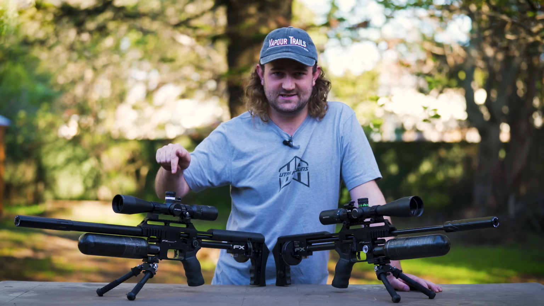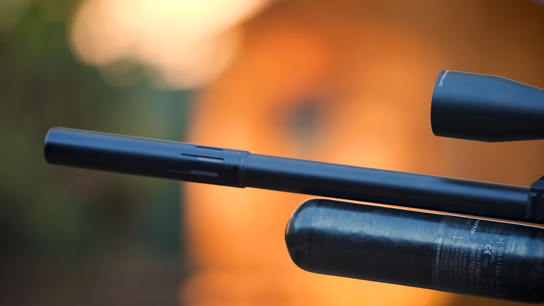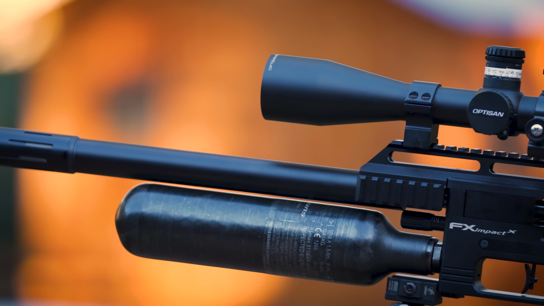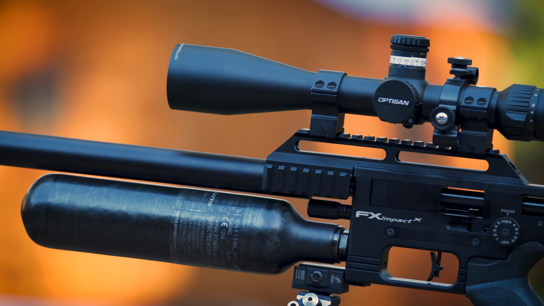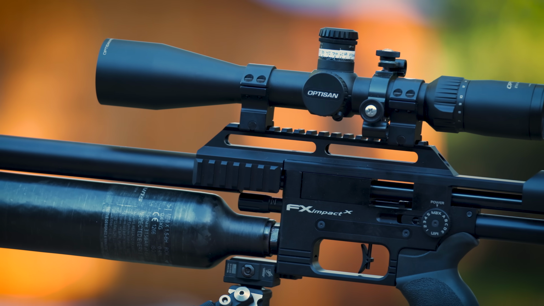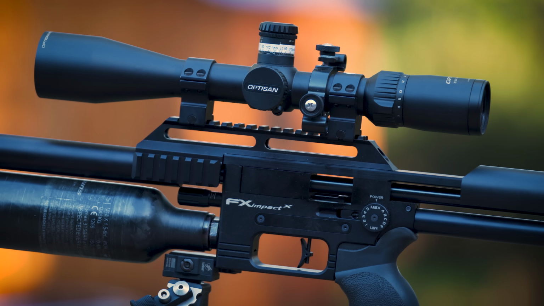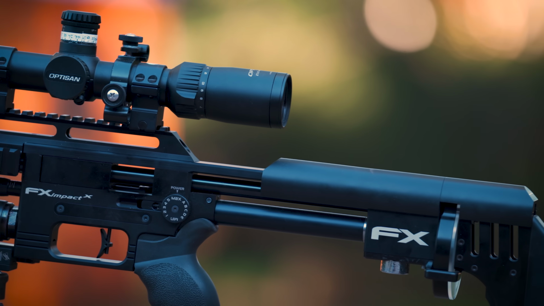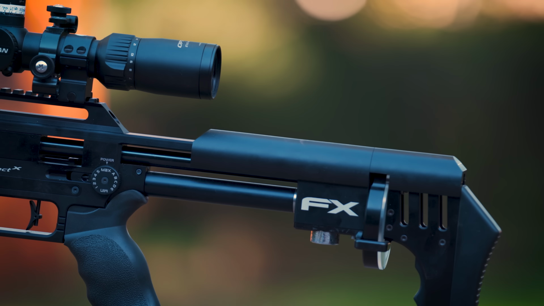It is fantastic. And that's it for this week, guys. I just wanted to clarify that. I know there's been some confusion of what the Impact X really is. Hopefully I've cleared it up a little bit and given you some inside information on the inner workings at FX and how they're constantly trying to make things better.